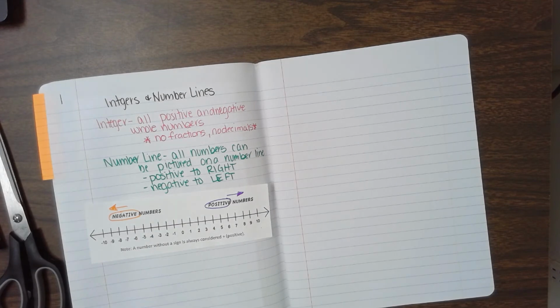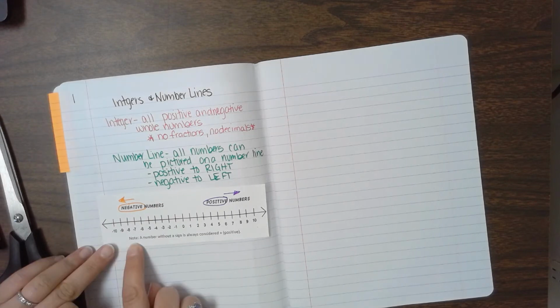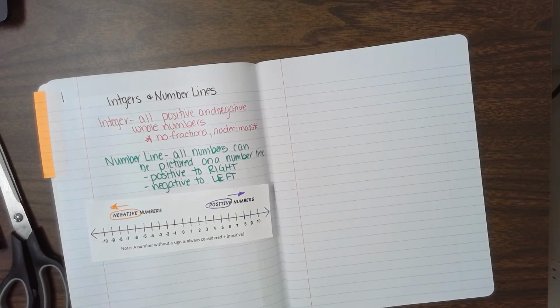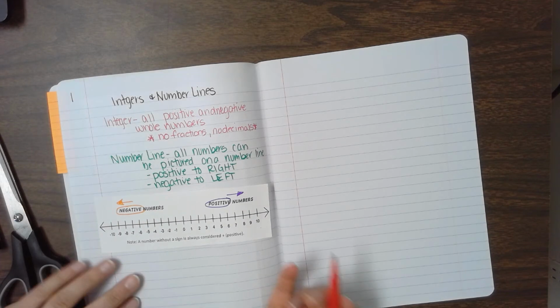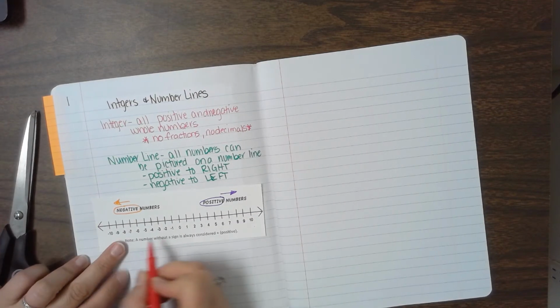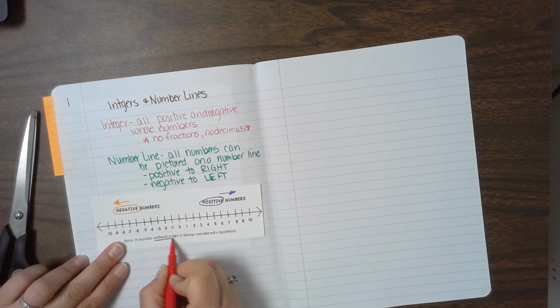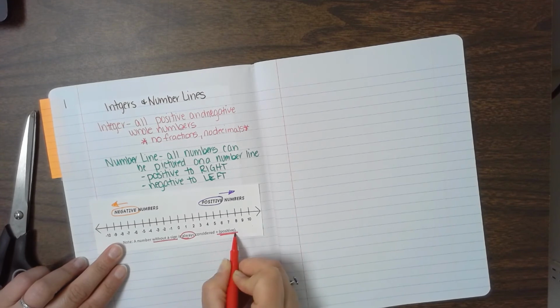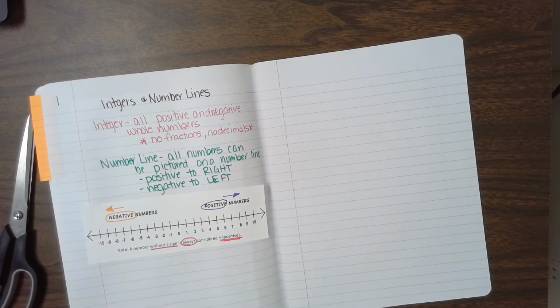Okay. The other thing that we want to take note of is, it says down here, note: a number without a sign is always considered positive. Sometimes you will see positive signs in the expressions that we complete. Other times you will not. So without a sign, always positive. And that's important to know.